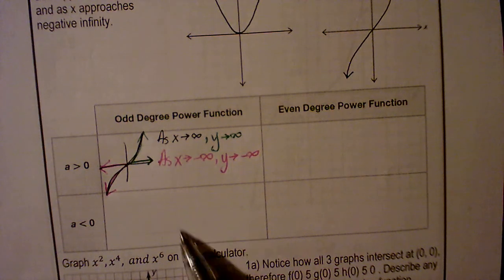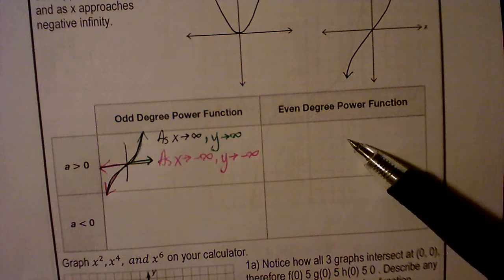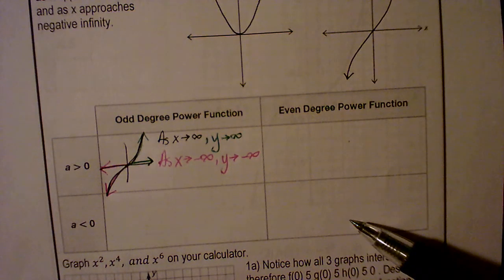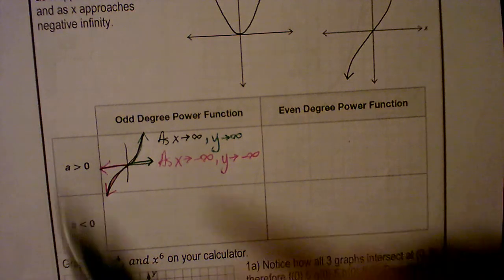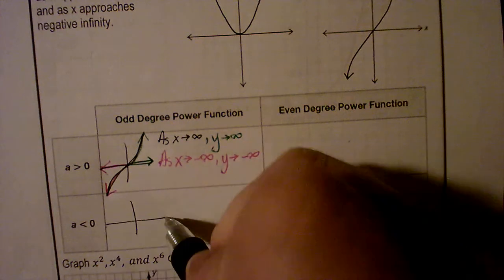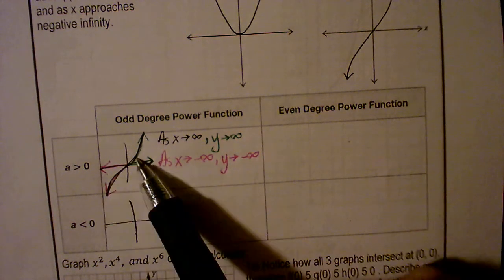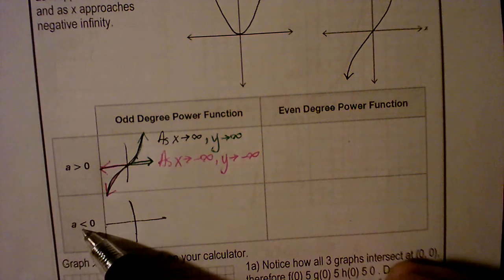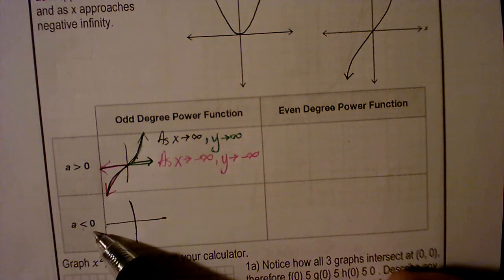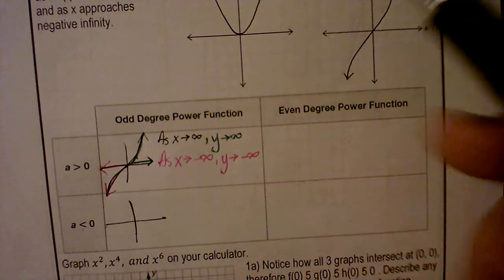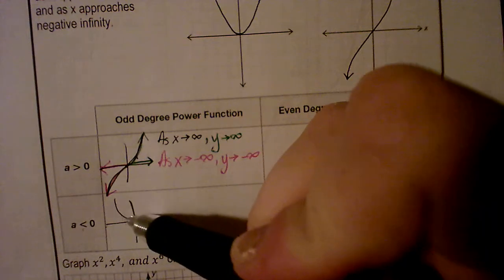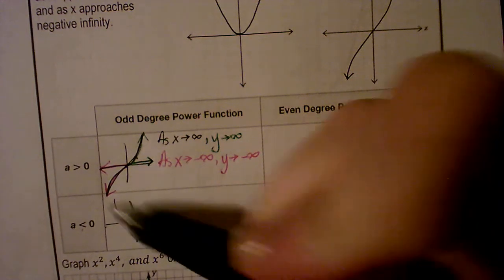Now, this is the last one I'm going to do with you guys, and then you're going to pause to do the even degree power functions. This is still odd, so it's still going to have the same shape, but having a negative in front, having a less than 0, is just going to flip it over. So it's going to look like that.